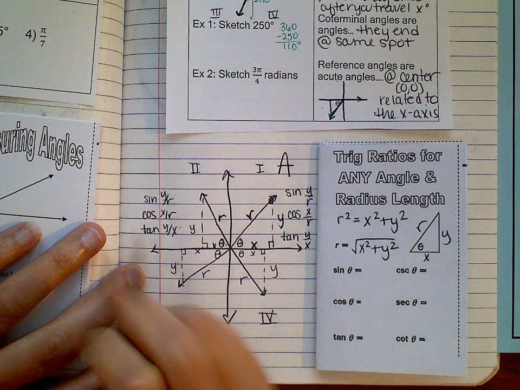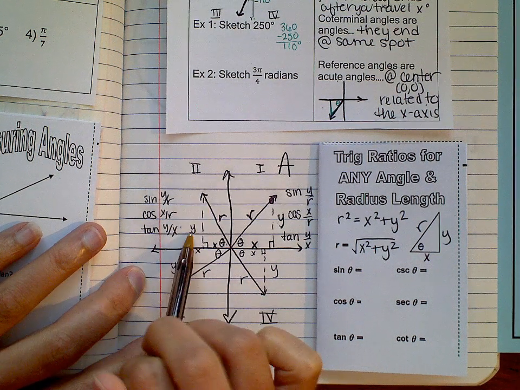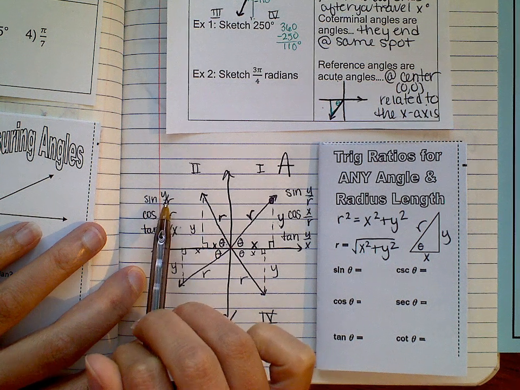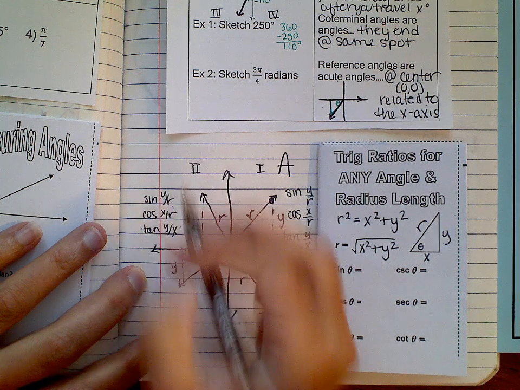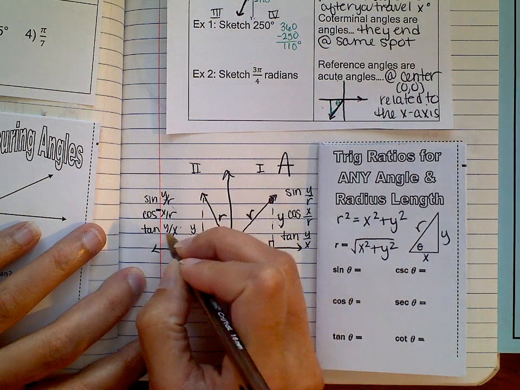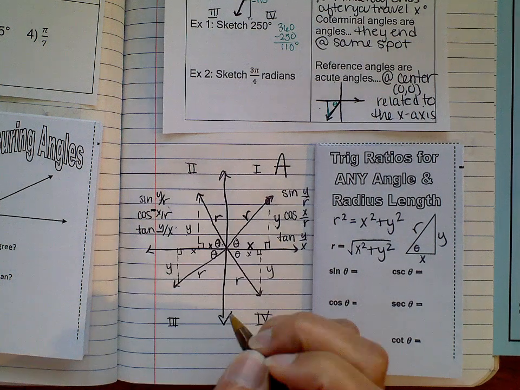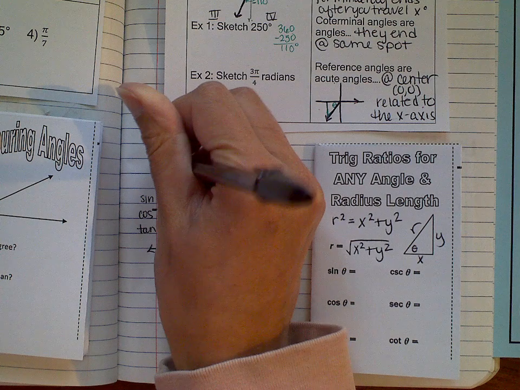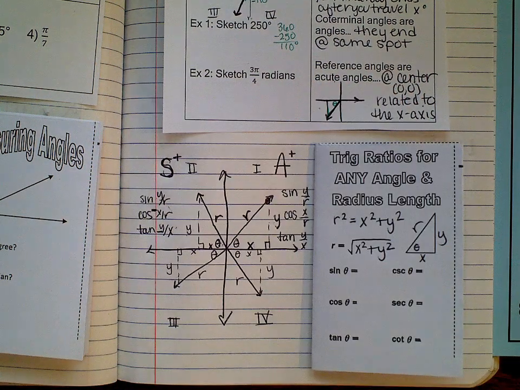But if you think about it, in this quadrant, because you're in quadrant 2, y is always positive, but x is always negative. So y over r will have to be positive. X over r, though, has to be negative. And tangent has to be negative because x is negative. And so if you're in this quadrant, only sine is positive. So sine is positive, you're all positive.